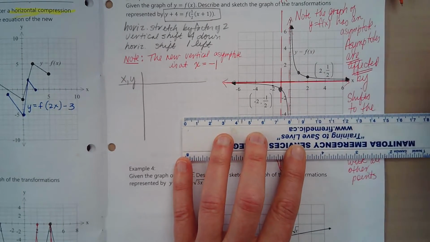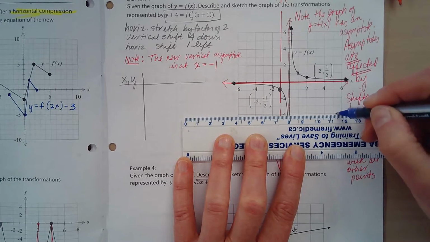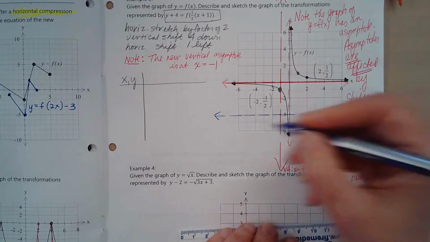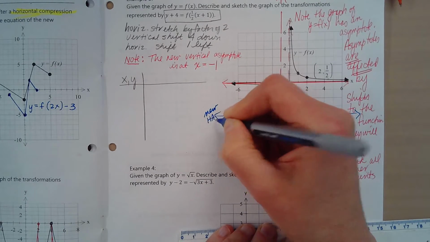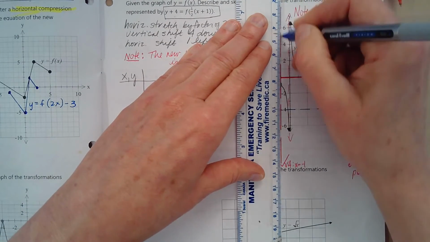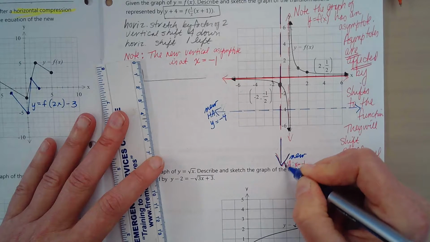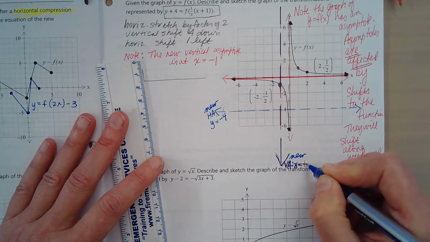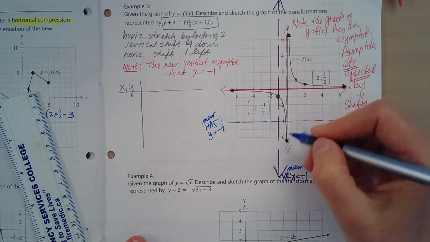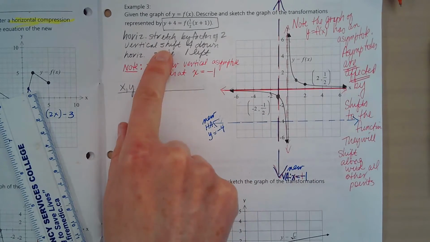Sorry, I'm getting... Maybe what I'll do is I'll do my new asymptotes in blue. So this is my new horizontal asymptote. Y equals -4. There's too much red going on. And this is my new vertical asymptote. X equals -1. Okay? So asymptotes will be affected by shifting. So it looks like this graph, once you do your new asymptotes, you can actually see this whole graph is going to be moved down and a little bit over, right? Which is what it says, down and a little bit over.